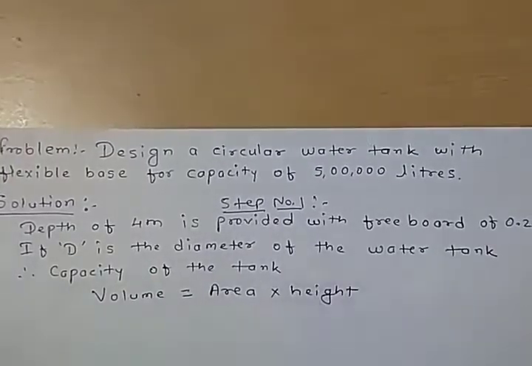Volume means the capacity, which is already given, that is 5 lakh liters.